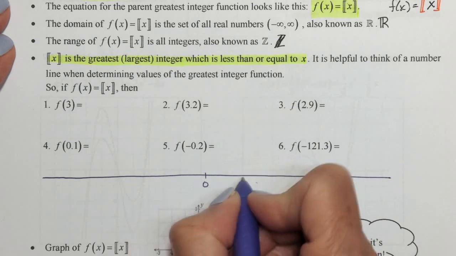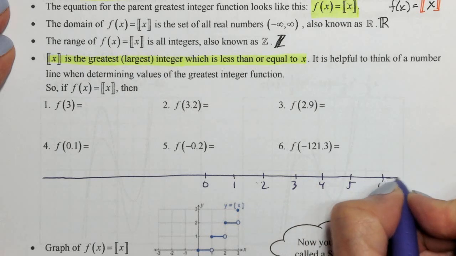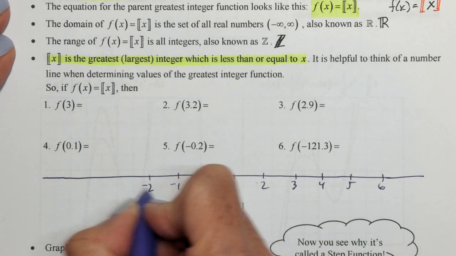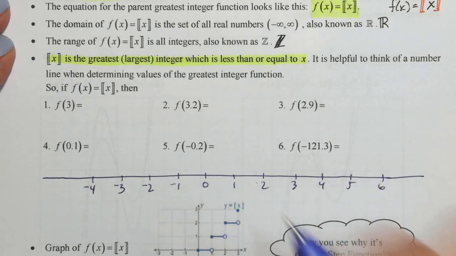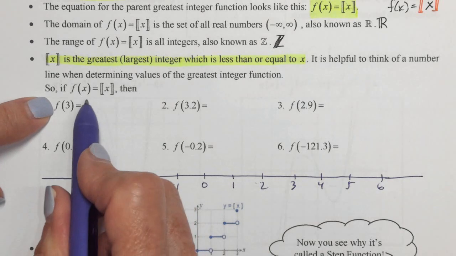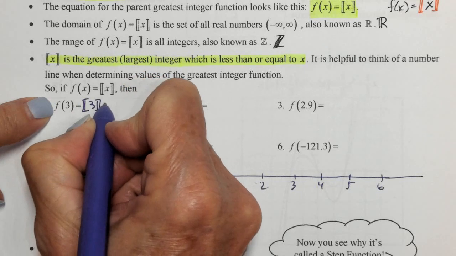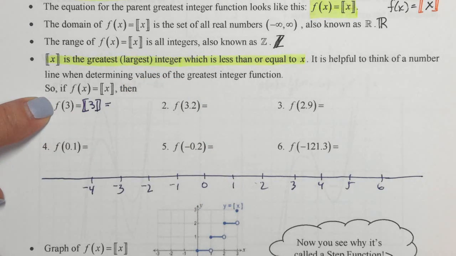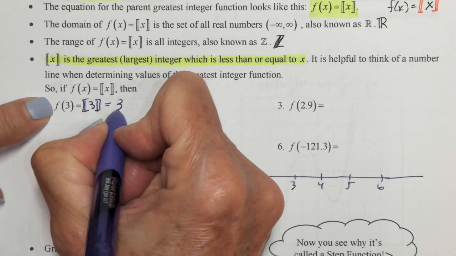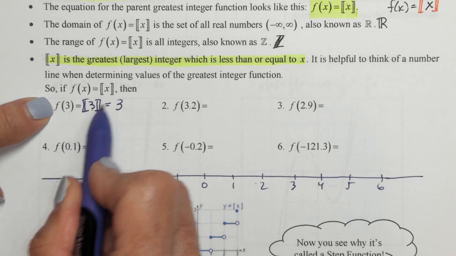Okay, so here's 0, here's 1, 2, 3, 4, 5, 6, etc. Negative 1, negative 2, negative 3, negative 4, etc. Okay? All right. If you're looking for f of 3, when f is the greatest integer of x, this would be the greatest integer of 3, which is the largest integer less than or equal to 3. Since 3 is already an integer, this is just 3. Anytime you have a plain integer in there, the greatest integer function just spits it back out.